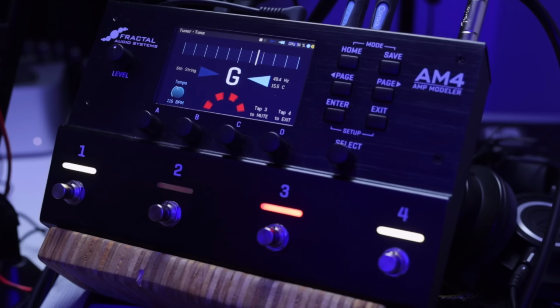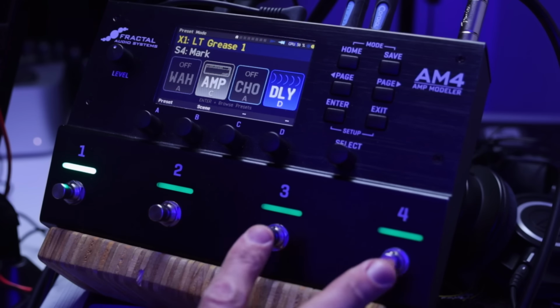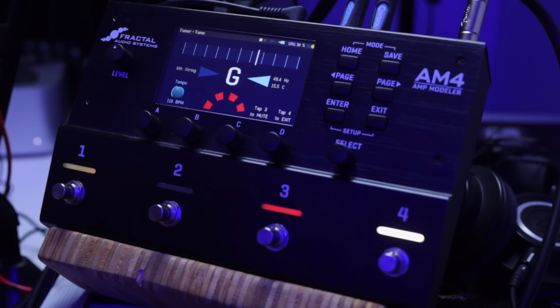Now, personally, if I was using this at the heart of a rig, I would probably use an external MIDI controller or an external pedal to have the tap tempo always accessible. That's just something that I need when I'm gigging. But again, being able to be anywhere on this and hit these two buttons to get into that mode is very handy indeed.